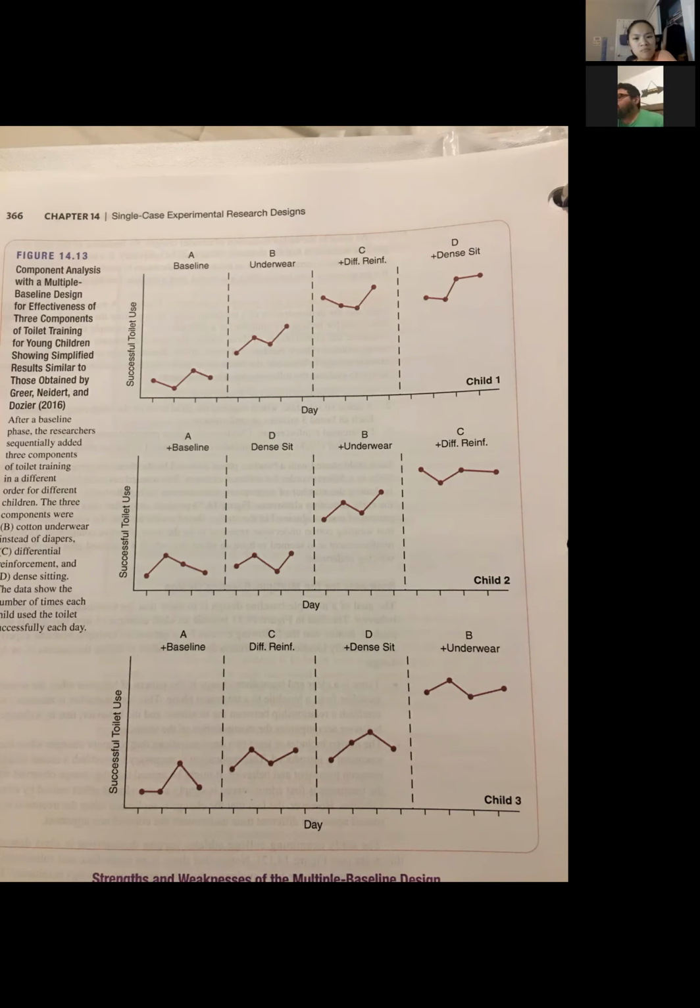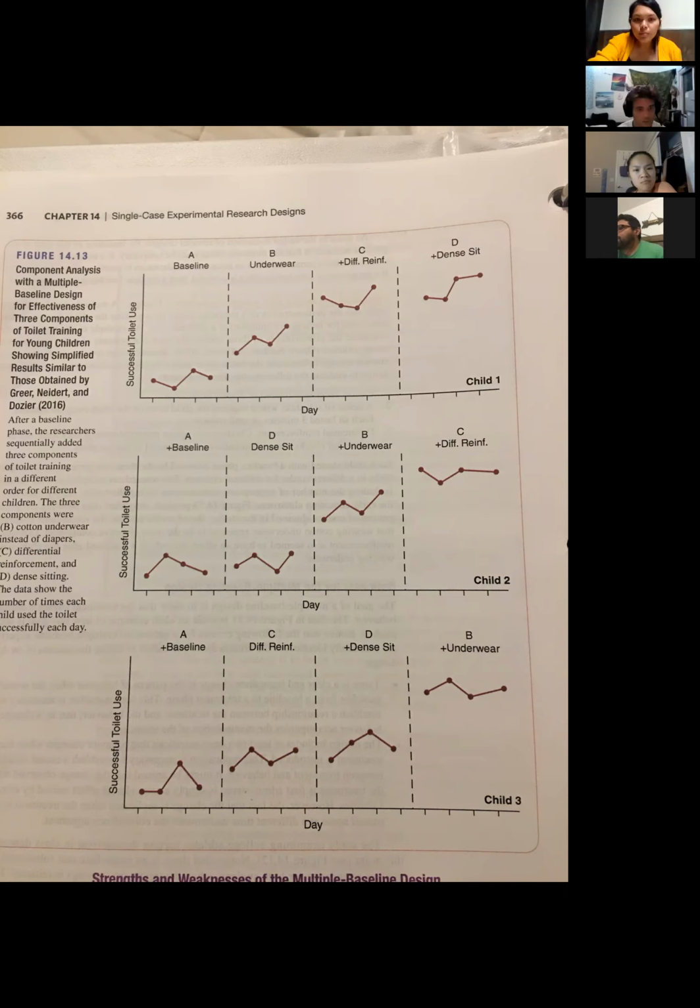So here basically on part B, it says draw a graph showing data that demonstrate that the component has no effect. The actual question is, suppose that a complex therapy procedure contains one component that has absolutely no effect on the behavior.